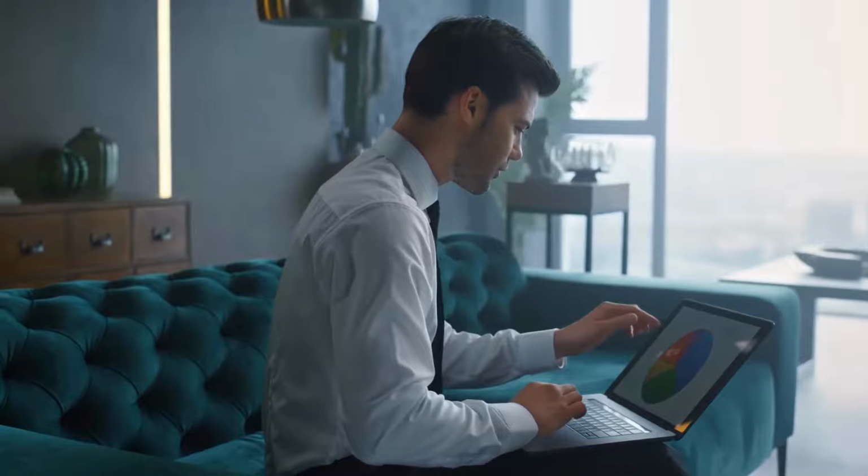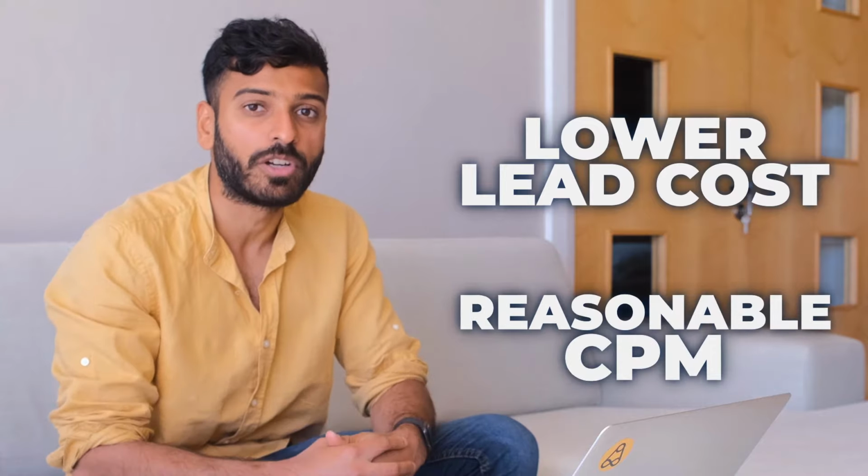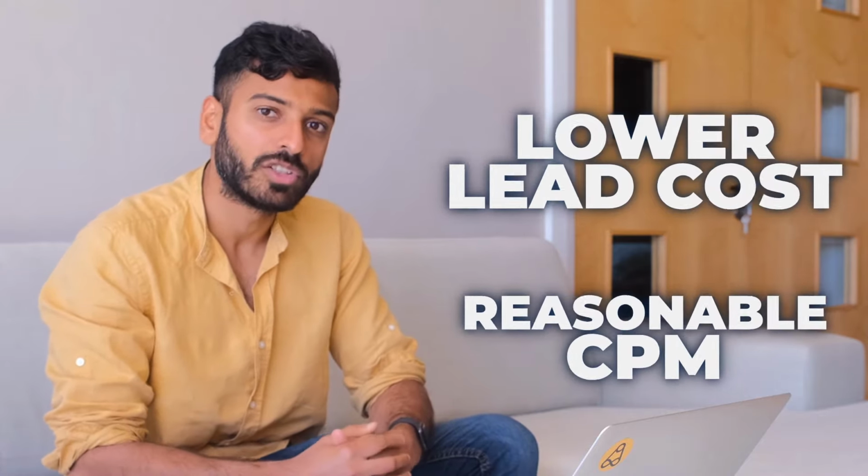And to be honest, responsive has been working fine for us. It's actually getting us similar or lower lead costs than in-stream ads. I think the CPMs on responsive are still reasonable. So it's a format that you have to understand how to use, but it's still working quite well.